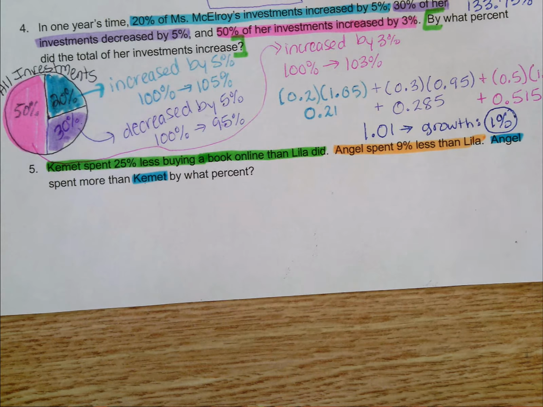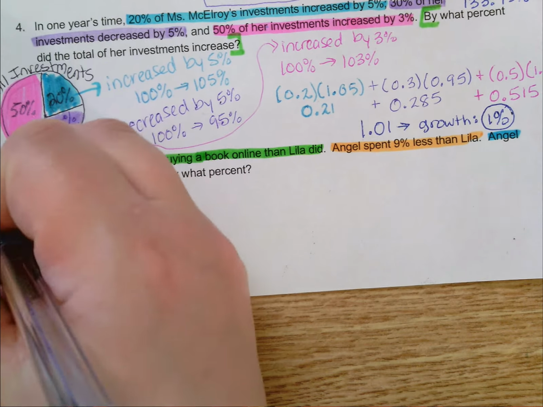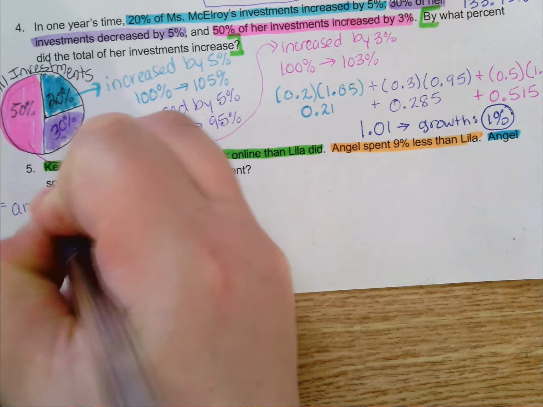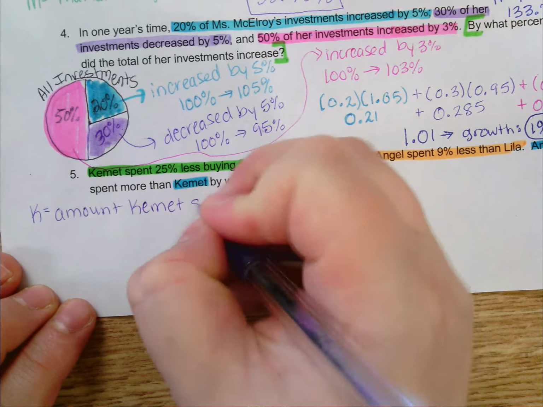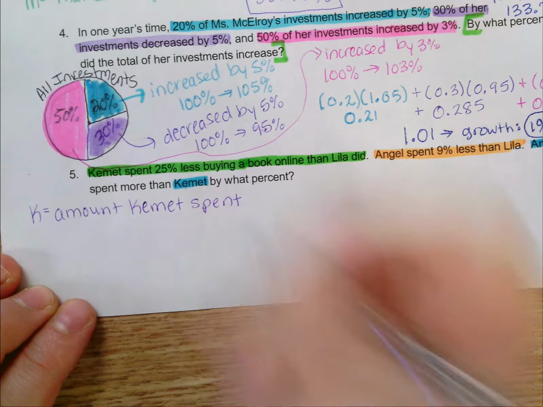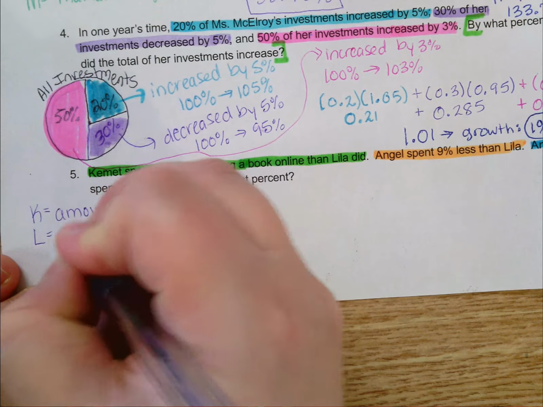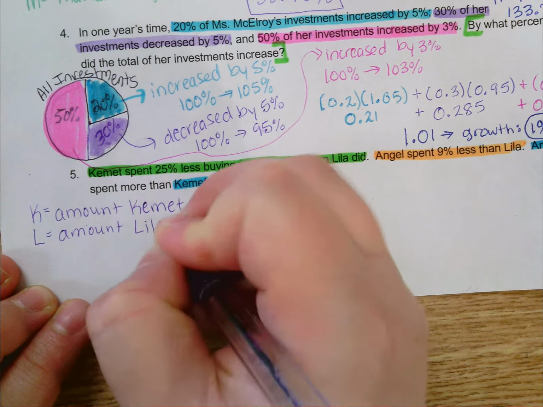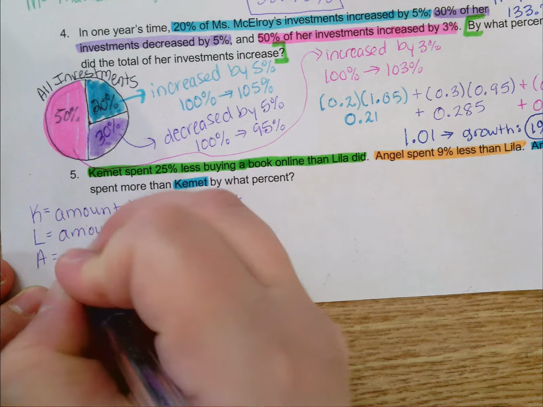To begin with, we should define our variables. So I'm going to use just the first letter of each of their names. So K equals the amount Kemet spent. L equals the amount Lila spent, and this is spent on the book. And A is the amount Angel spent.